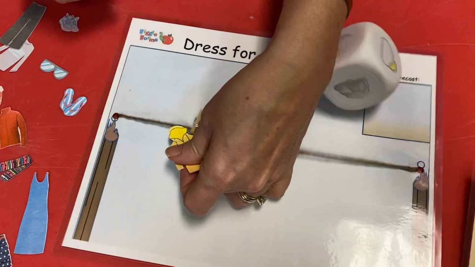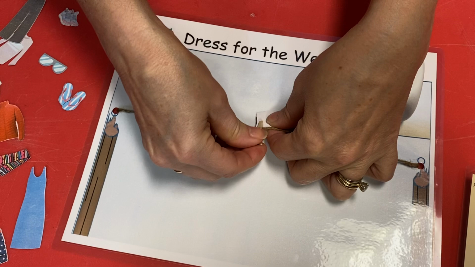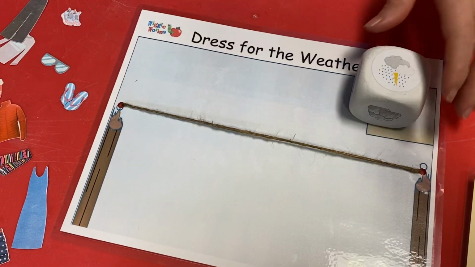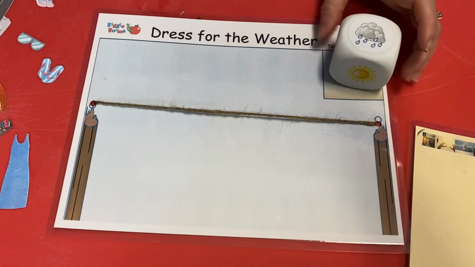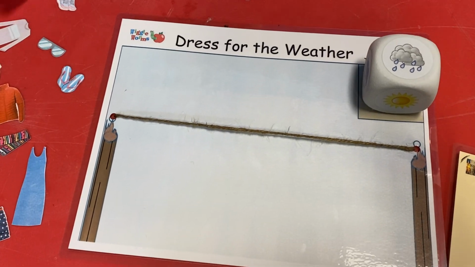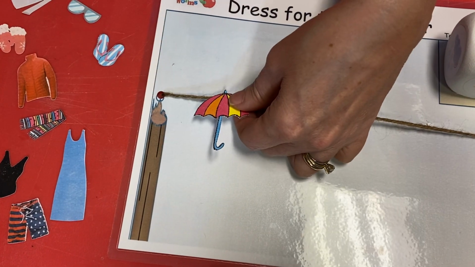Flip it again. Whoop! All right. Let's see what we get. Oh, there's our rainy. All right, just plain rain. No storm this time, just rain. Yep. So I think I'm going to bring my umbrella this time. For sure.